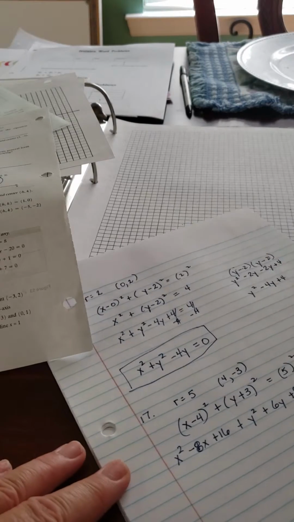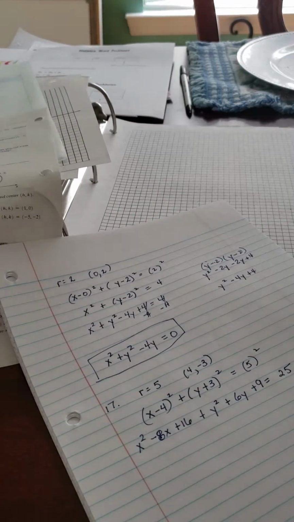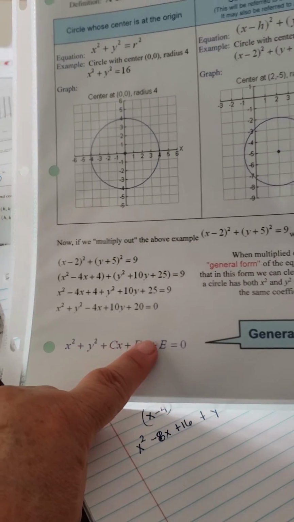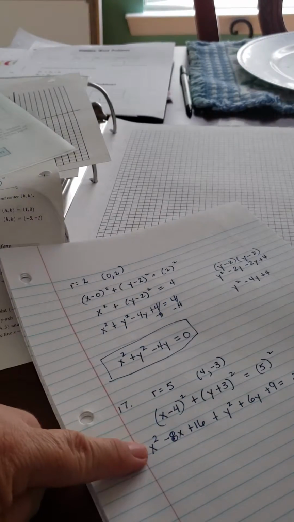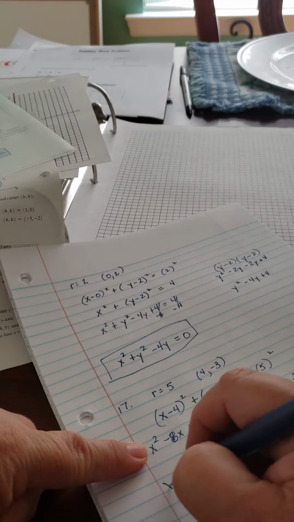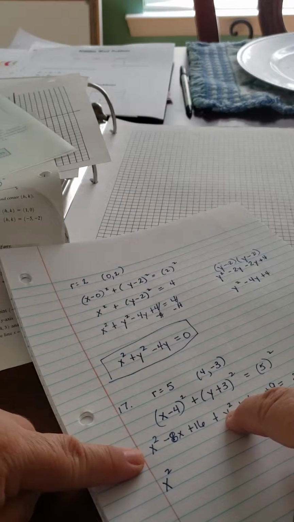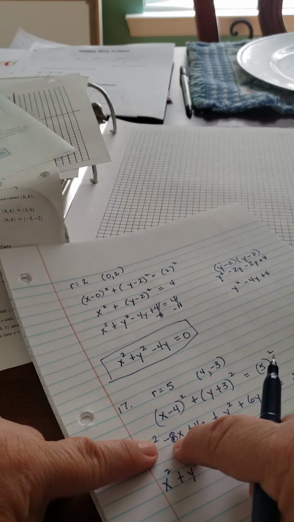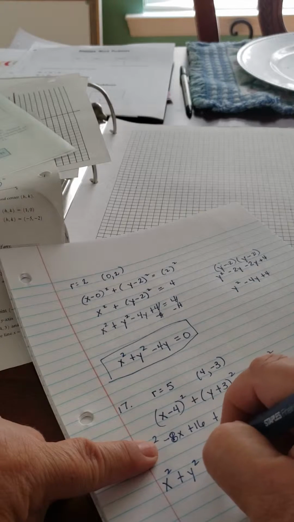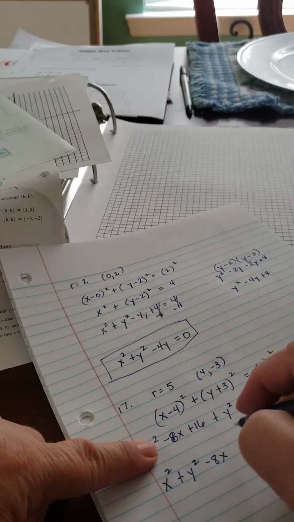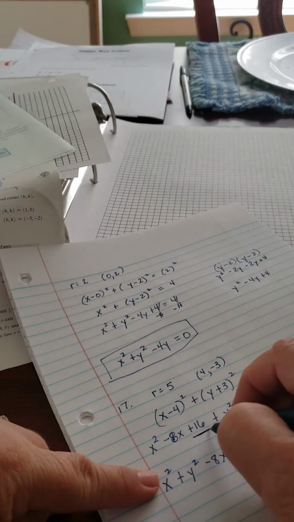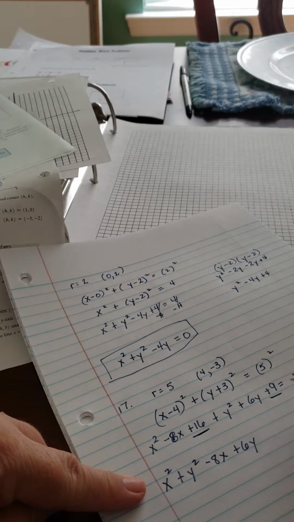All right, so now my handout said, remember the order, I need x squared, y squared, x, y, number. So I'm going to write this x squared term first. Then I'm going to write the y squared term. Then I'm going to write the x term. Then the y term. And let's see what's going on. I've got 16 here and 9 here, which makes 25.